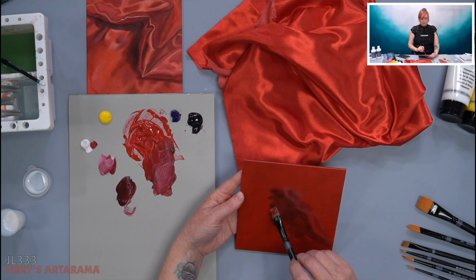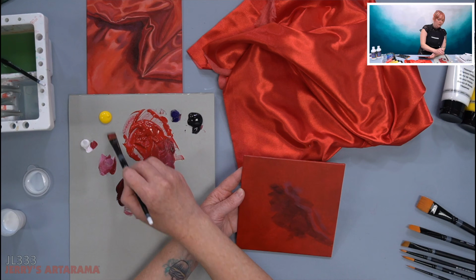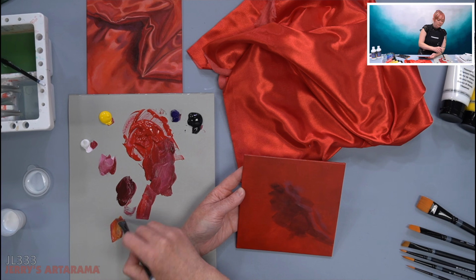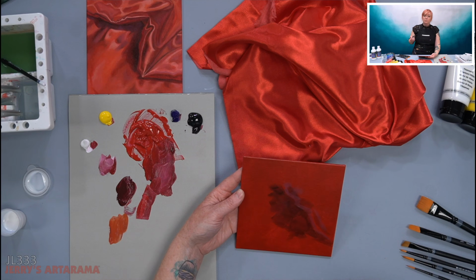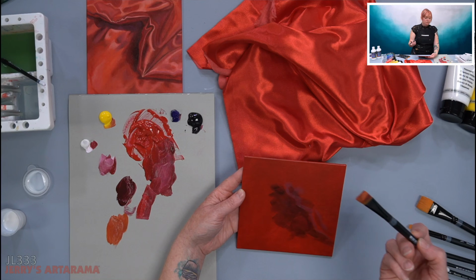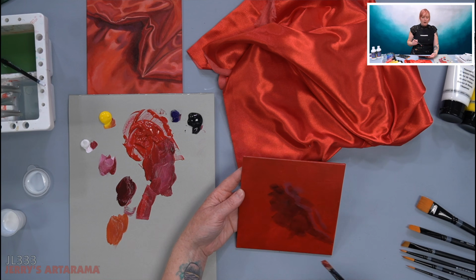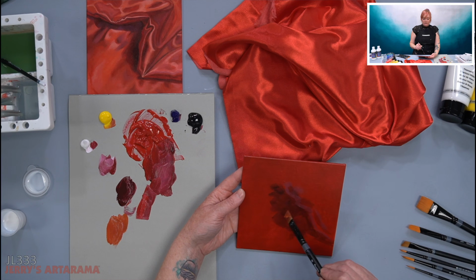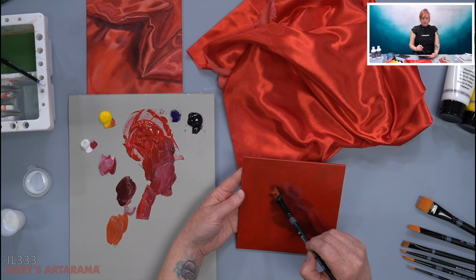So I am going to start shifting to a little bit more yellow. And yes, I have a dirty brush. Right now I have purple and red on there, and that's okay because it does make a little bit of mud, but that's all right. Mud is beautiful.